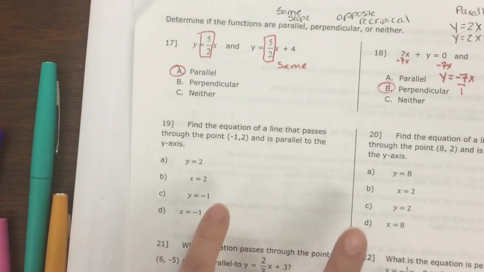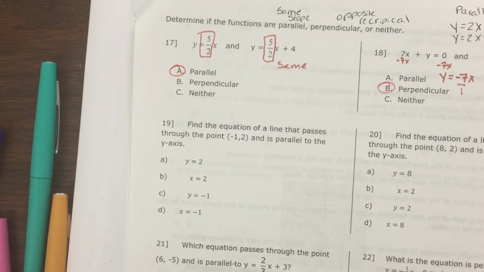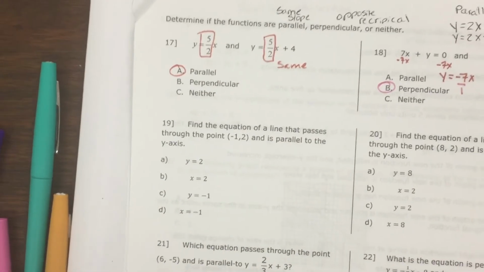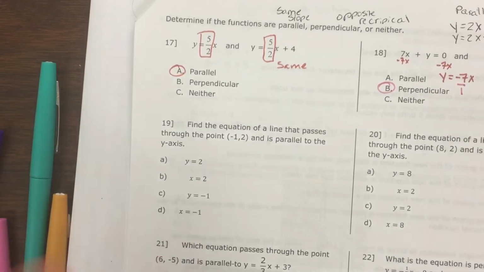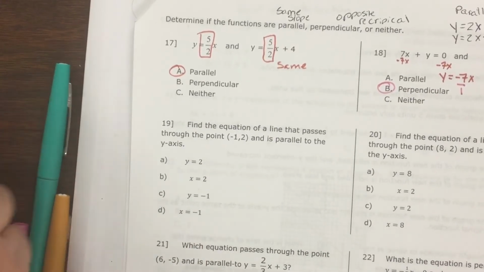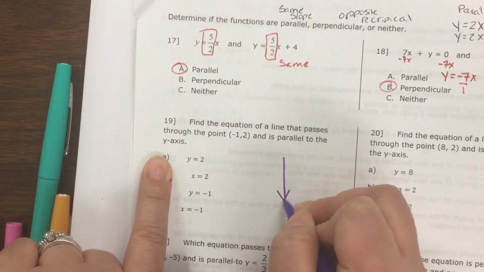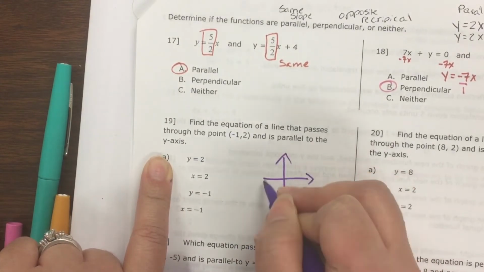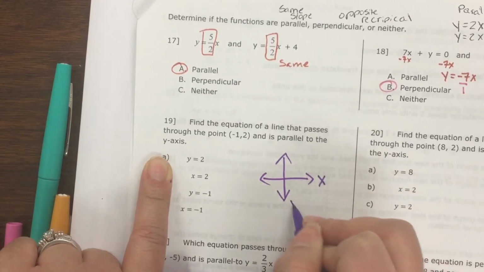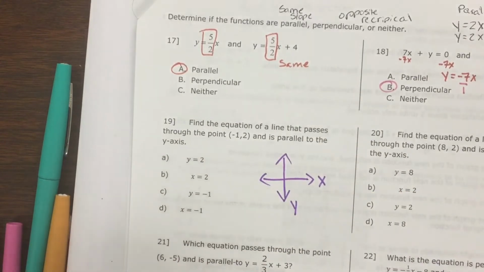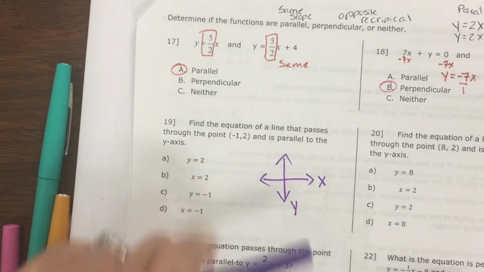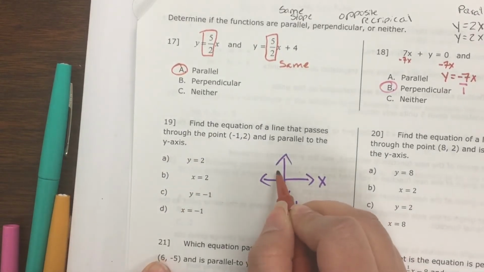You're going to have some questions where you need to make sure you understand the difference between the x-axis and the y-axis and which ones would be parallel or perpendicular. What I recommend is you go ahead and draw a coordinate plane and label it. Plot the point that was given. So here, -1, 2. That means I'm going to go back 1 and up 2.